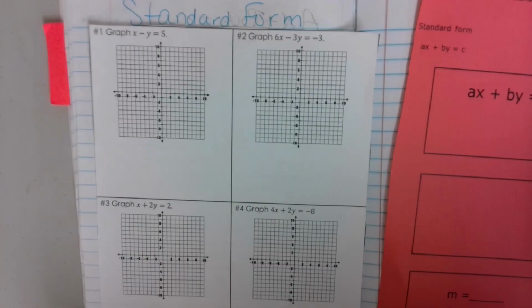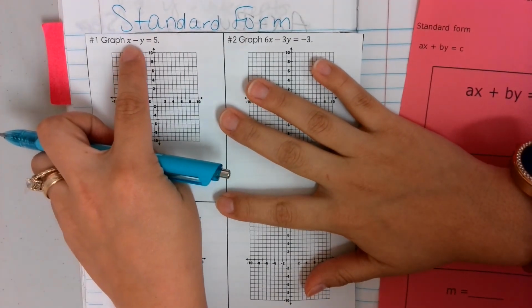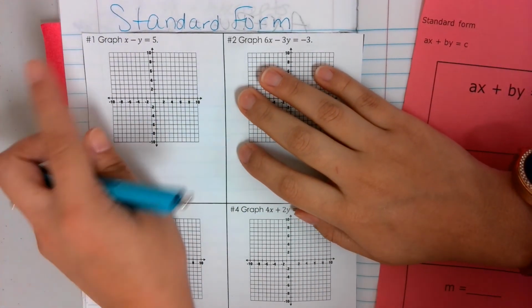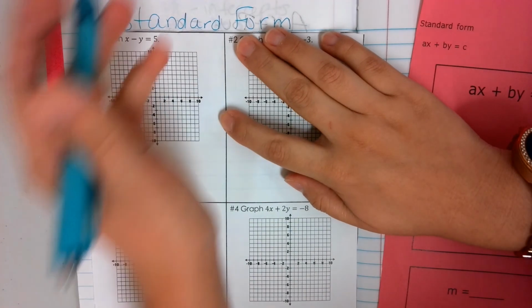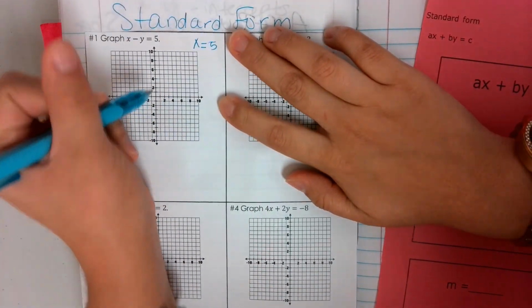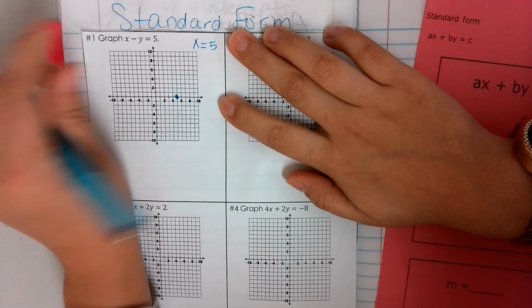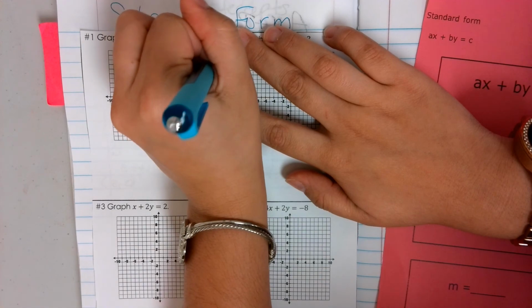Hey guys. So really quick, I'm going to review us on how we graph from standard form. So we have the equation x minus y equals 5. Remember, we're going to do the cover-up method and find our intercepts. So our x-intercept would be at x equals 5. So I'm going to put a dot at 5, and that's 5 comma 0.